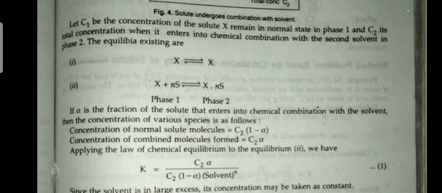If alpha is the fraction of the solute that enters into chemical combination with the solvent, then the concentration of various species is as follows. Concentration of normal solute molecules is C2 (1 minus alpha). Concentration of combined molecules formed is C2 alpha. Applying the law of chemical equilibrium to the second equilibrium, we get K is equal to C2 alpha upon C2 (1 minus alpha) [solvent] raised to power n.